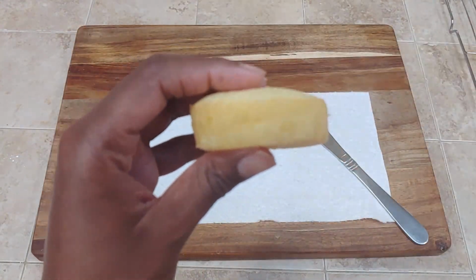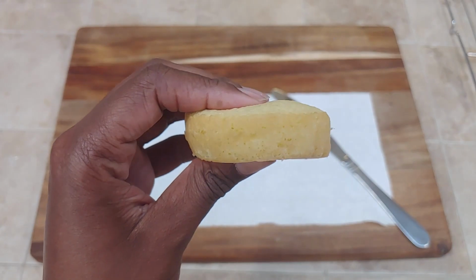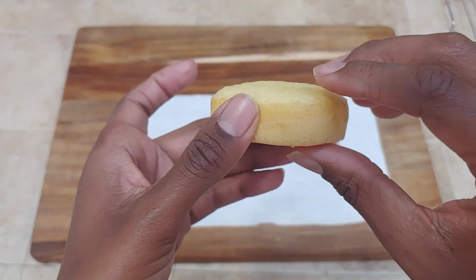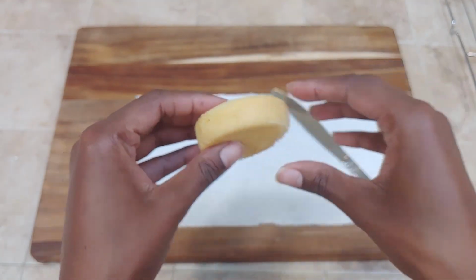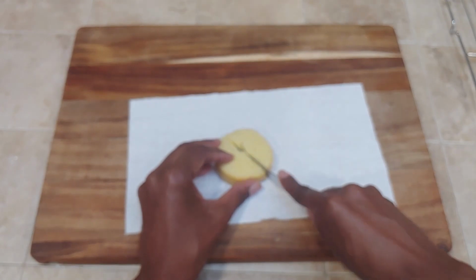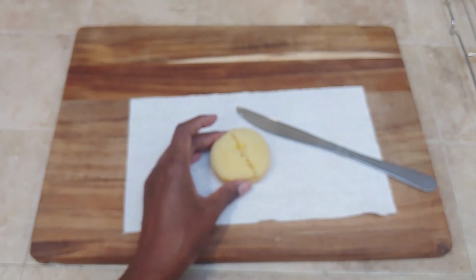So here is one of the plain cupcakes I baked. I wanted to show you guys kind of what the consistency looks like. As you can see, it's very nice and soft and squishy. It has a nice little structure to it. And if we cut one open, we can go ahead and see what the crumb looks like.